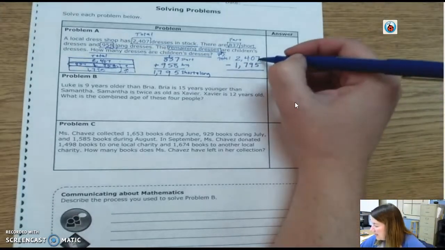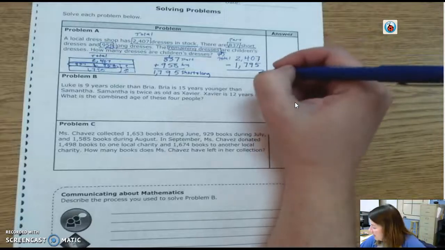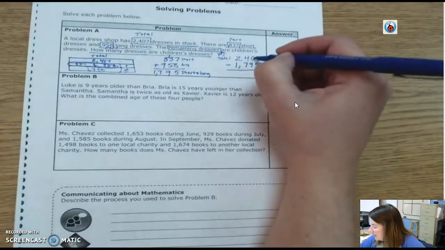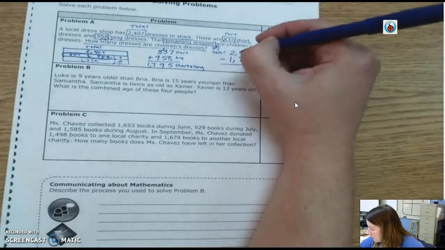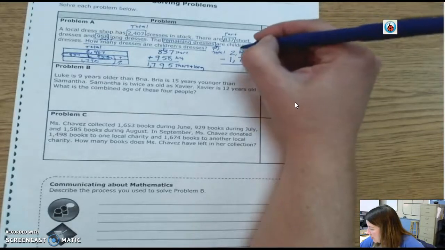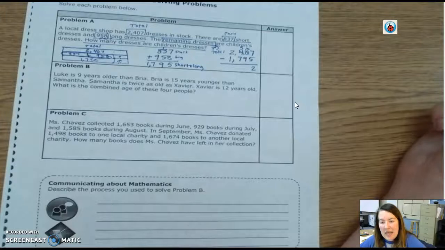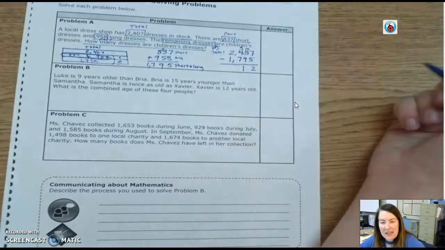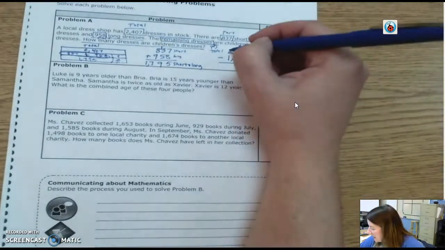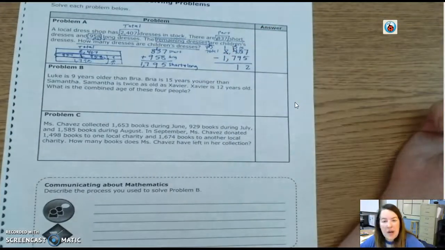So let's subtract. Start in the ones place. 7 minus 5 is 2. 0 minus 9, I can't do that. It's impossible. I have to regroup. So this 4 becomes a 3, and this is now a 10. 10 minus 9 is 1. 3 minus 7, again, impossible. Can't do. So let's regroup. It's now 13 minus 7.